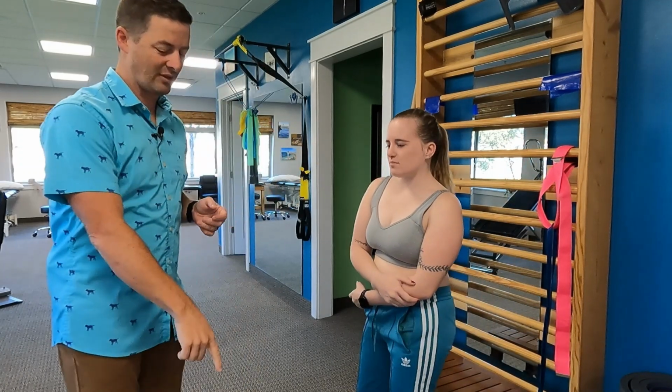So I wanted to show you what that looks like because there are some differences with adolescent idiopathic scoliosis, and we have to be aware of those when we're looking at congenital curves. So Amber, go ahead and stand up. I'm going to have you stand right here.